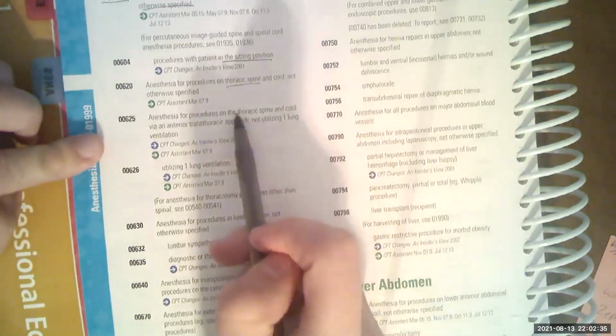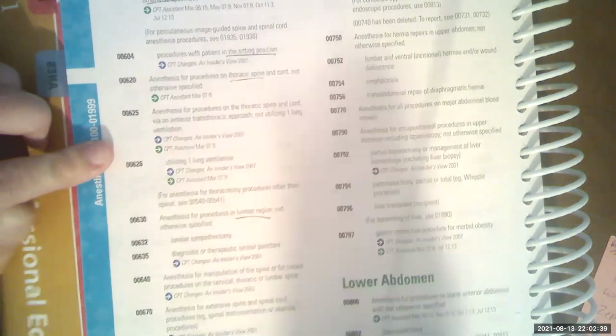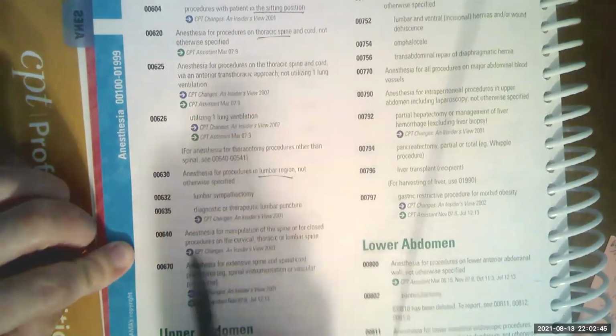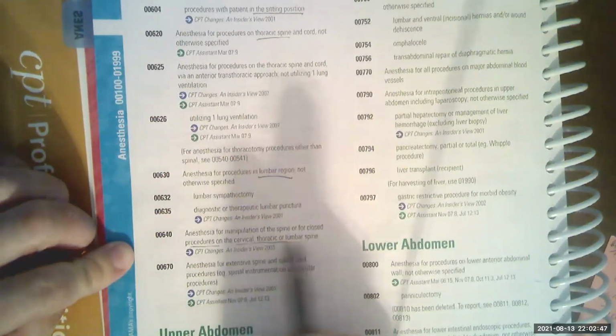So we know that we're not going to do thoracic spine again. Lumbar, we're not going to do that. Anesthesia for manipulation of spine or for closed procedures on cervical, thoracic, or lumbar spine. So down here, I'll actually do this. This might help.